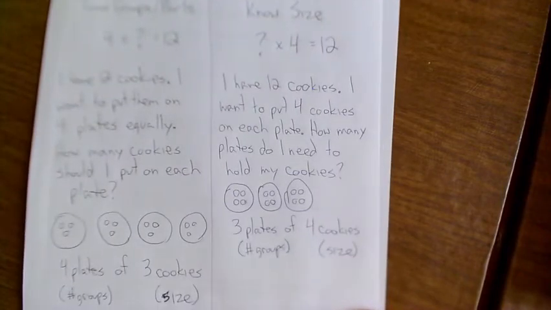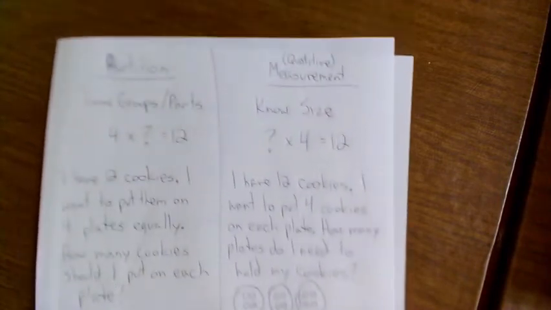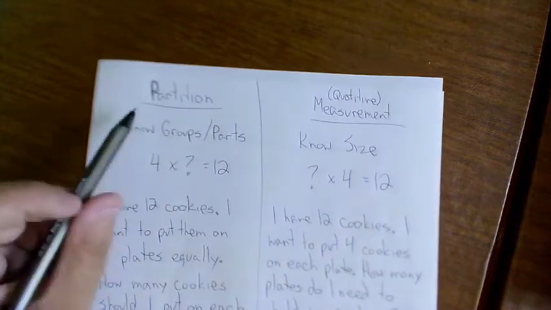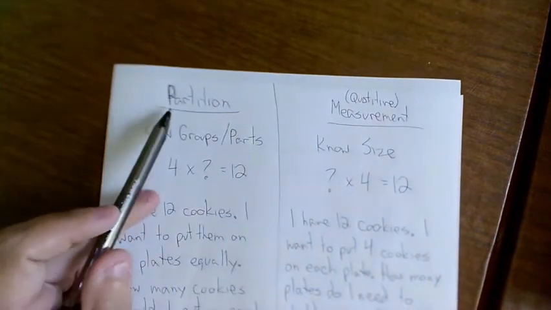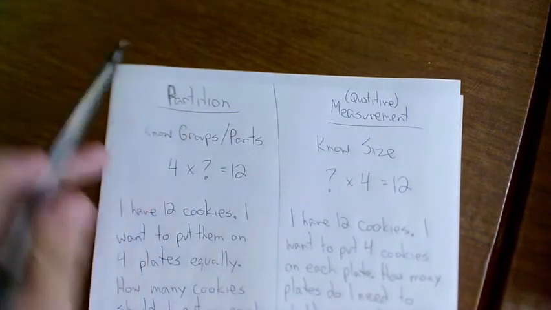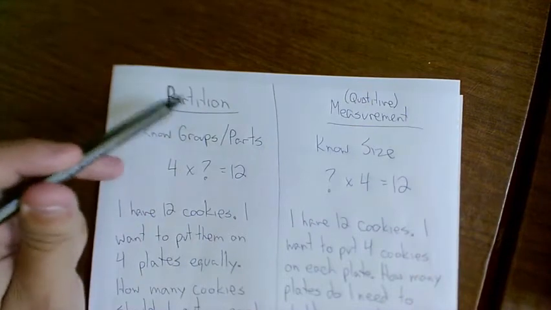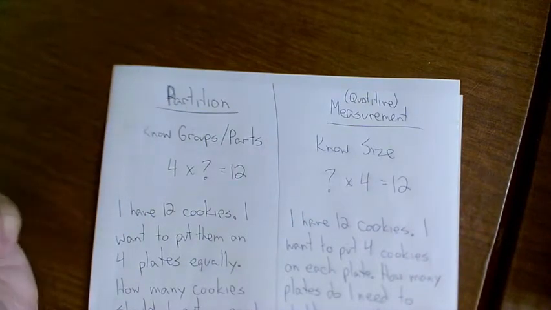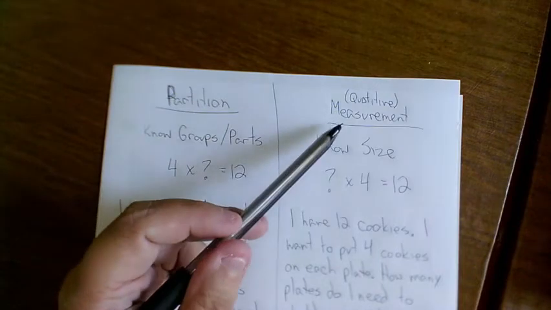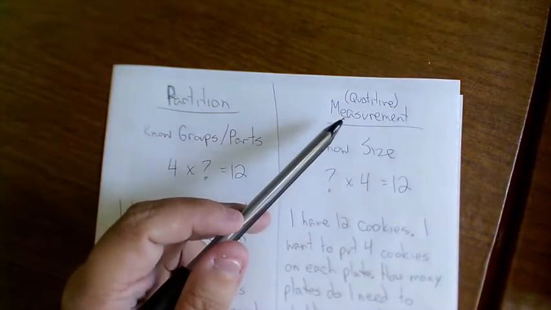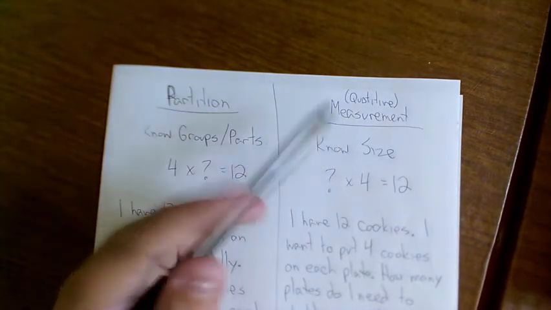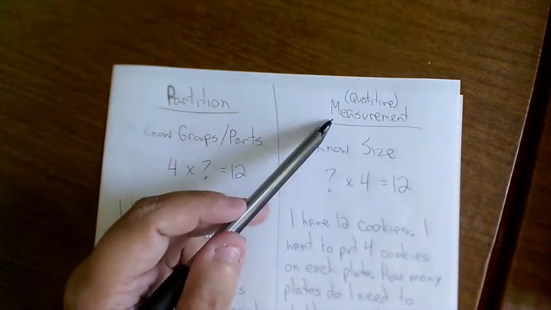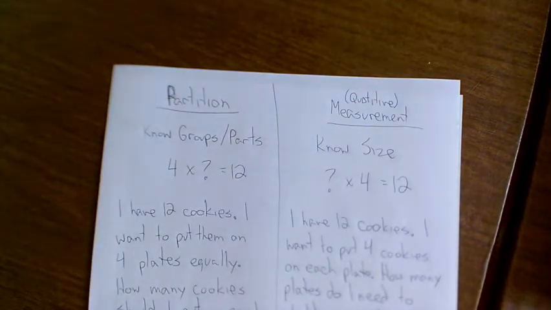Okay. Another way that I try to remember this is thinking about partitive and measurement. Partition has the word part, so part should help you remember groups. Whereas measurement, if you think of measuring something, it's like the length of something with a ruler, so it's the size. So that is when you know the size of something. Okay?